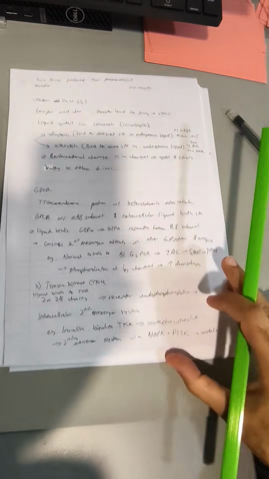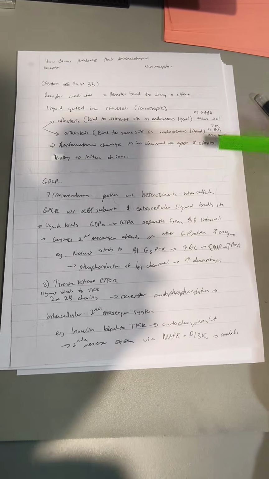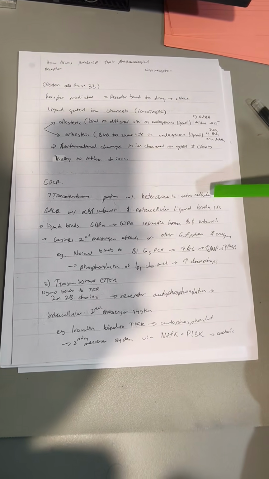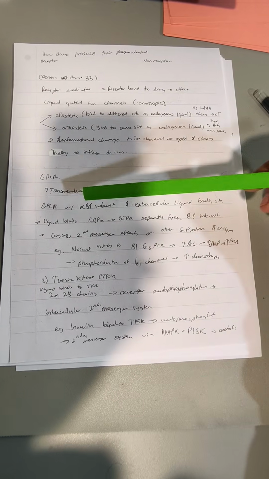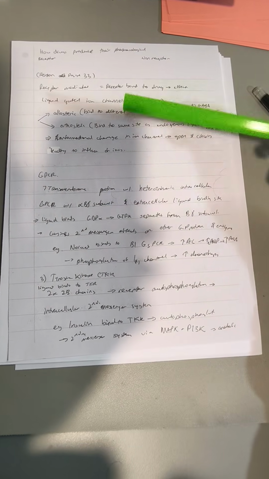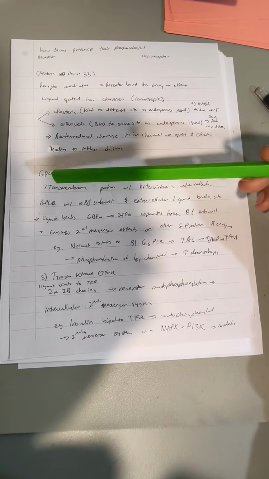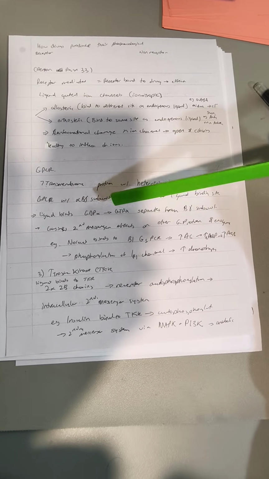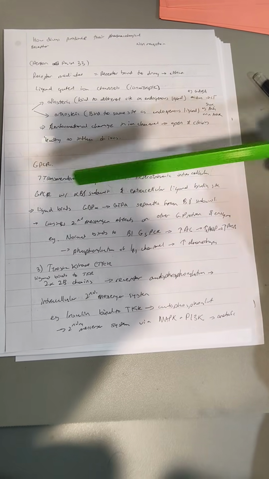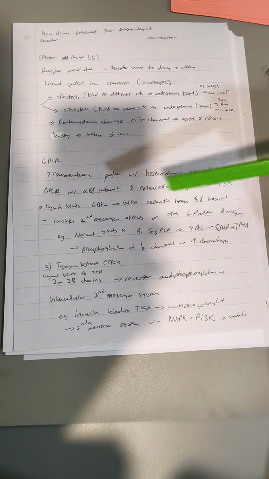Then the G protein coupled receptors, the 7-transmembrane serpentine, heteromeric, intracellular G protein coupled with alpha, beta, gamma subunits. You have the N and the C inside. Extracellular ligand binding site. The ligand binds to GDP alpha and becomes GTP alpha, separates from the beta gamma, and then causes second messenger effects of the G protein coupled receptor.